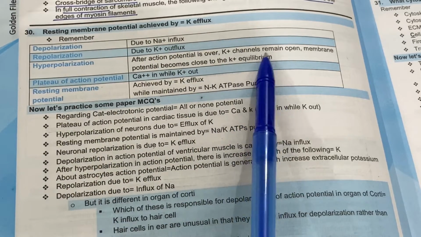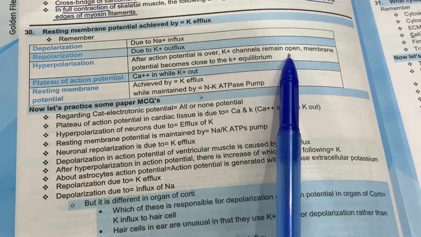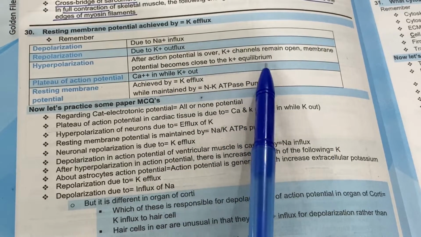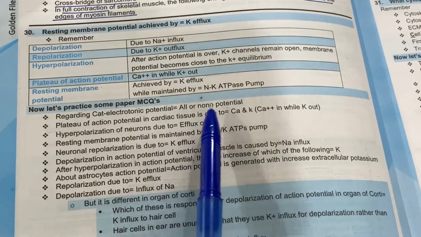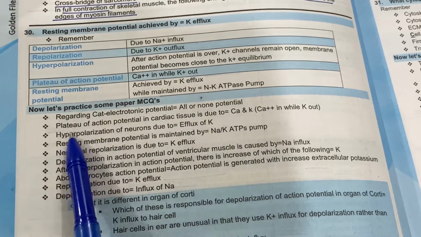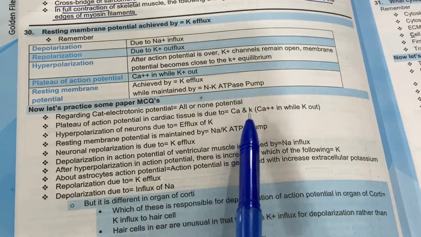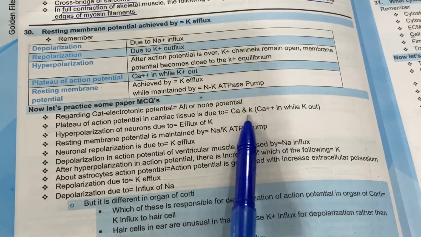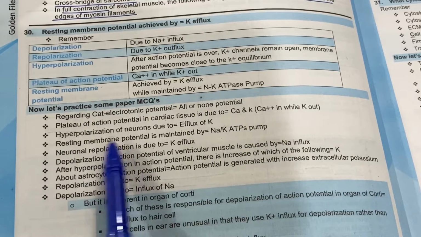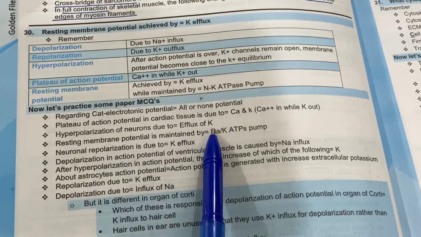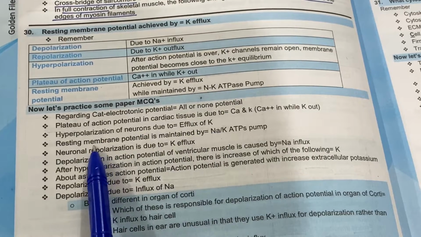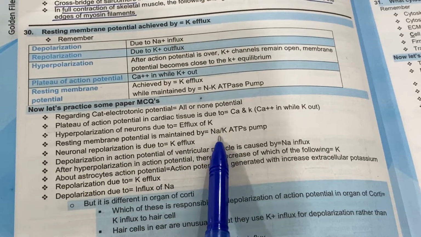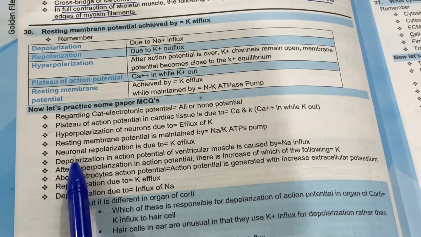In hyperpolarization, the potassium channels remain open, and the membrane potential becomes close to the potassium equilibrium. Regarding the electrotonic potential, the action potential is an all or none potential. The plateau of the action potential in cardiac tissue is due to calcium influx while potassium is going out. Hyperpolarization of neurons is due to potassium efflux. Resting membrane potential is maintained by the sodium potassium ATPase pump.